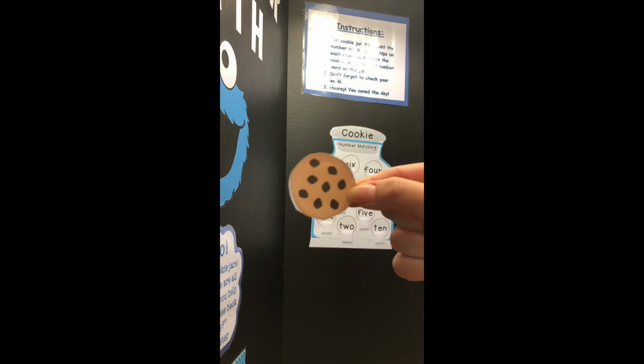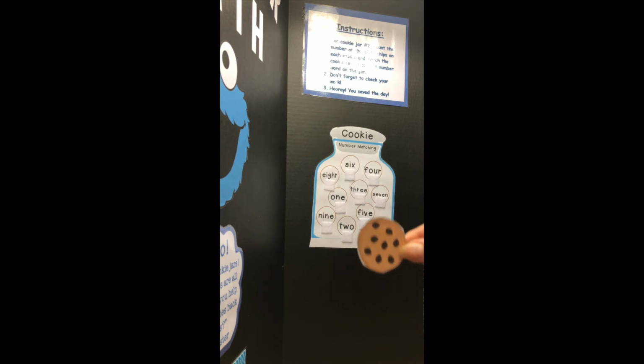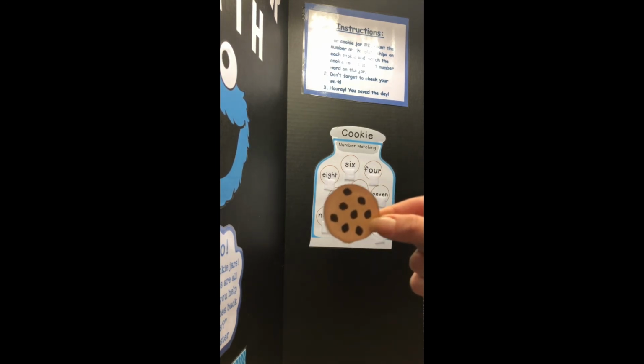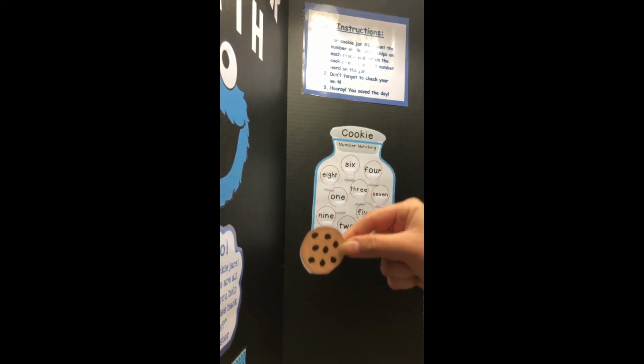This one, let's look at this chocolate chip cookie. This chocolate chip cookie has 1, 2, 3, 4, 5, 6, 7, 8 chocolate chips on it. So I would ask my student, if this has 8 chocolate chips on it, what number word does this go with? And of course, if they answered it correctly, it would be the number word 8.